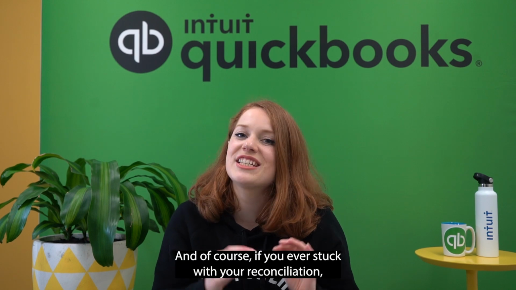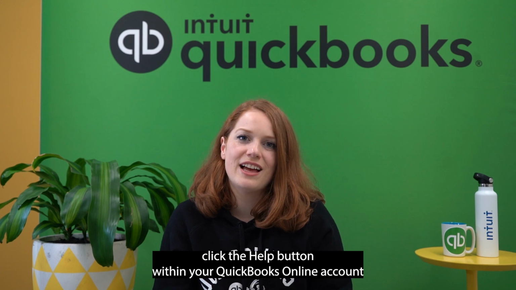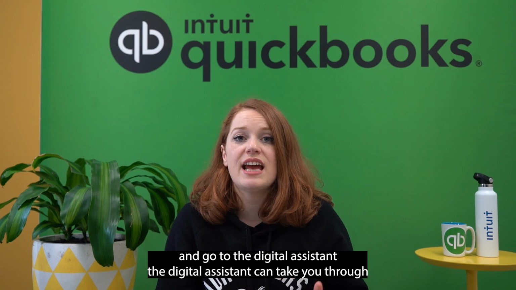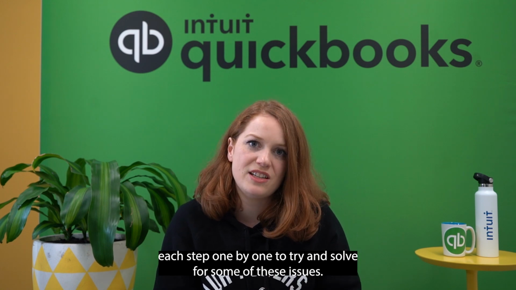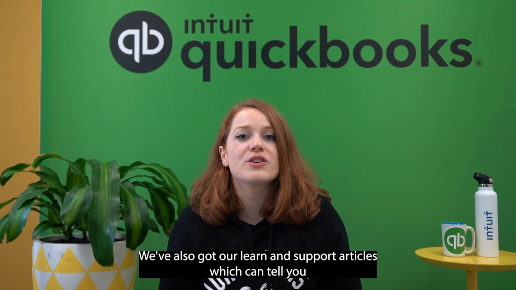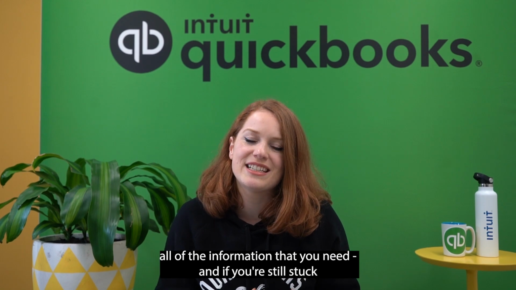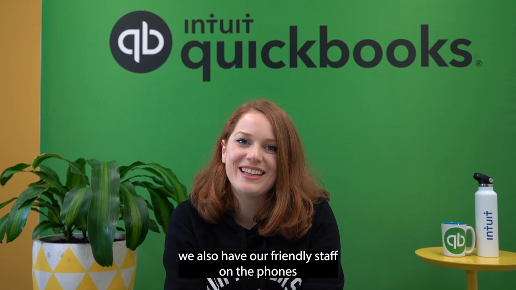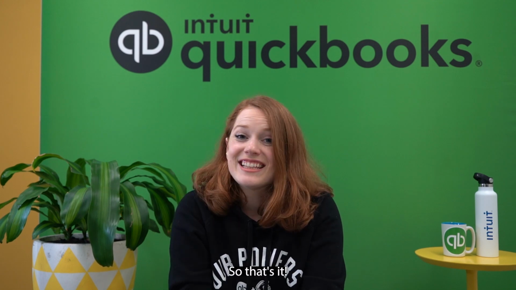And of course, if you're ever stuck with your reconciliation, click the Help button within your QuickBooks Online account and go to the Digital Assistant. The Digital Assistant can take you through each step one by one to try and solve for some of these issues. We've also got our learning support articles, which can tell you all of the information that you need. And if you're still stuck, we also have our friendly staff on the phones and on chat that are willing to help you.